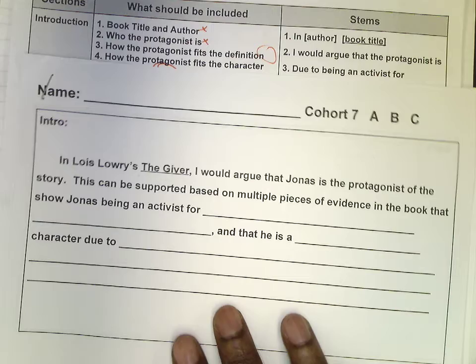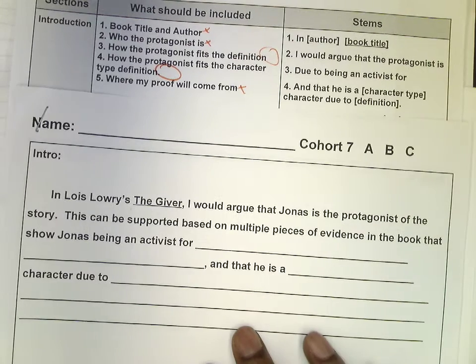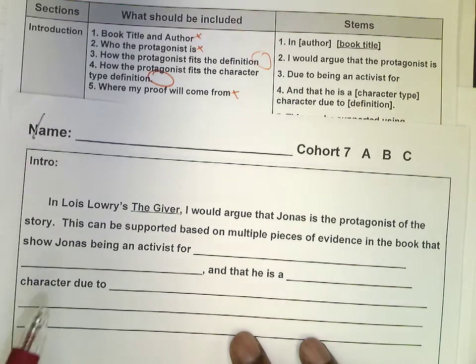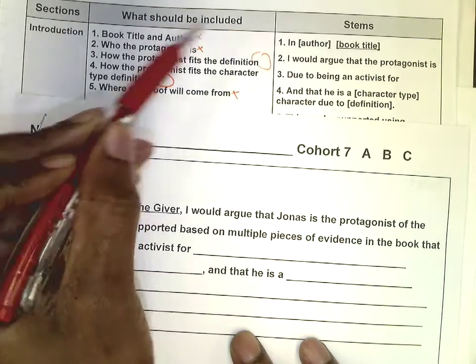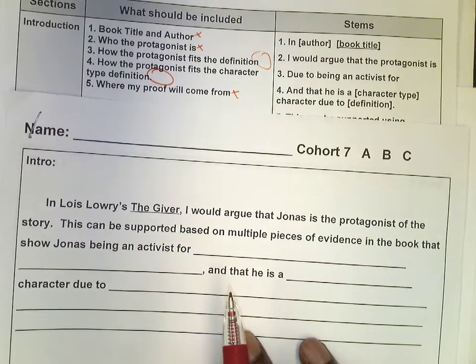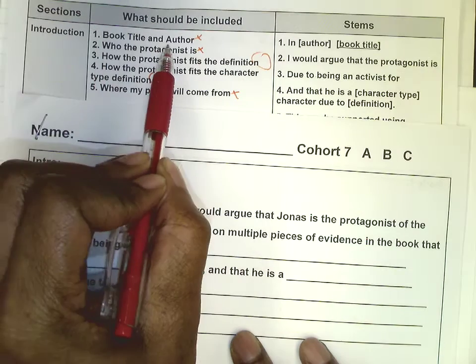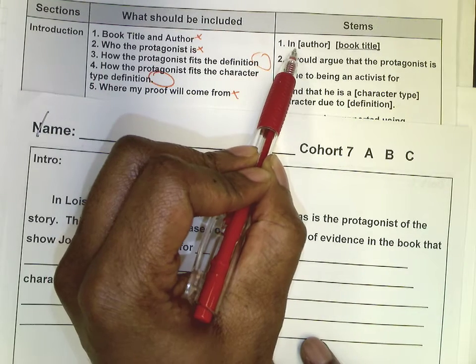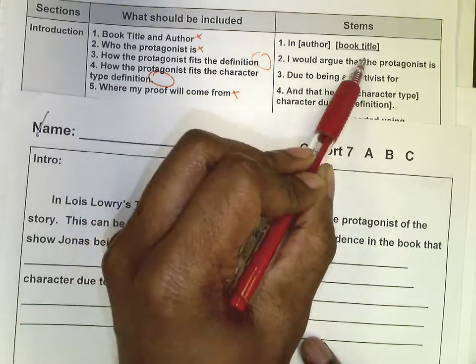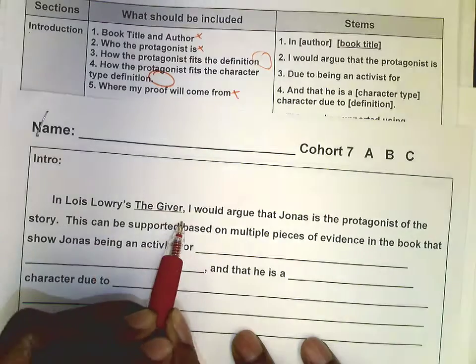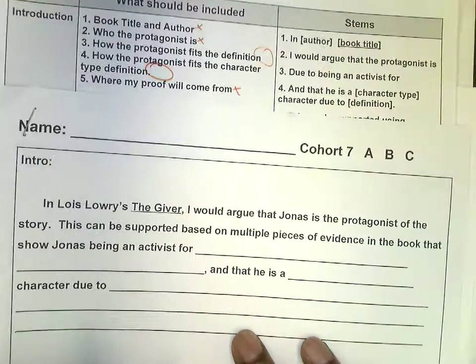All right? So the first thing you want to do is start with the intro. You want to make sure you have everything. These are your stems on this side. These are what you need to have in every single section. I know I need my book title and my author, so I may start with the author's book, in this case, Lois Lowry's The Giver. I know I can cross it off because I have it.